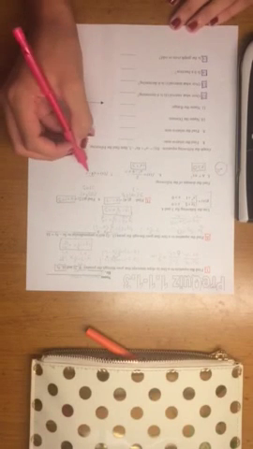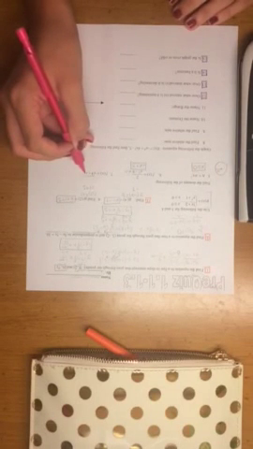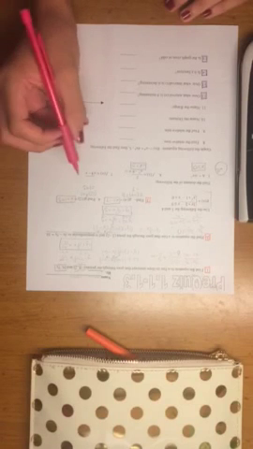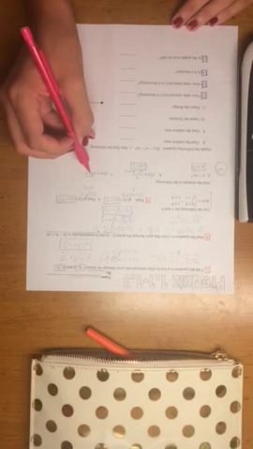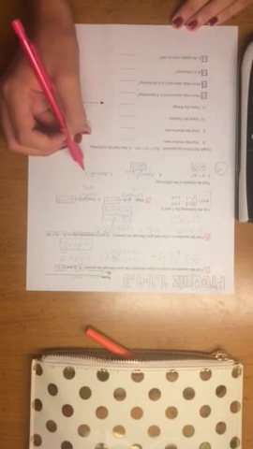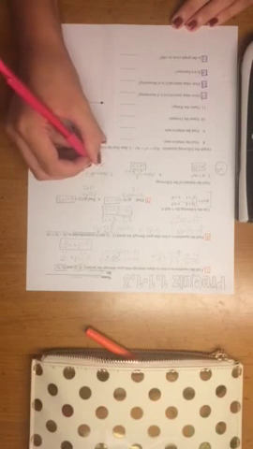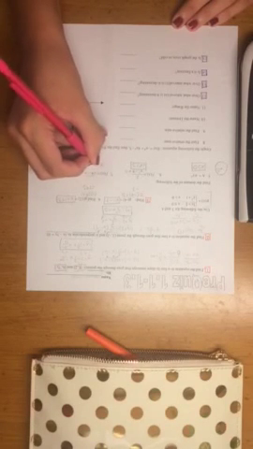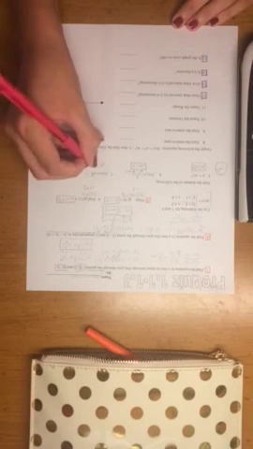We know that this cannot equal a negative. Therefore, 4 minus 4 is 0. So we know that x must be less than or equal to positive 4.